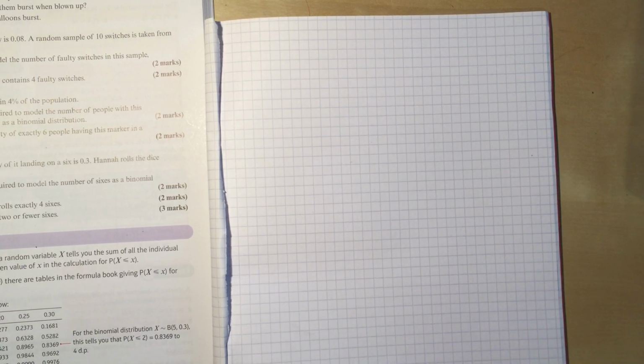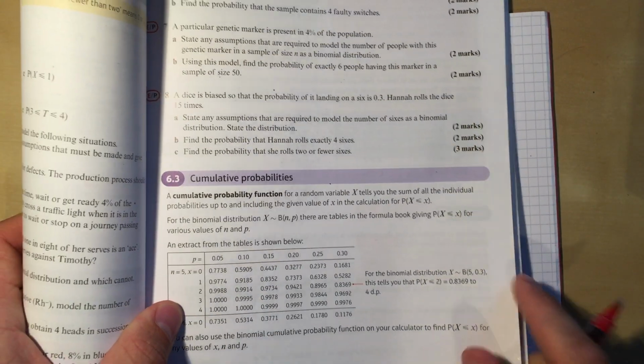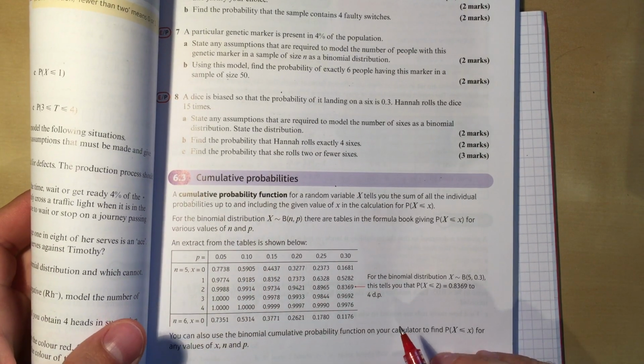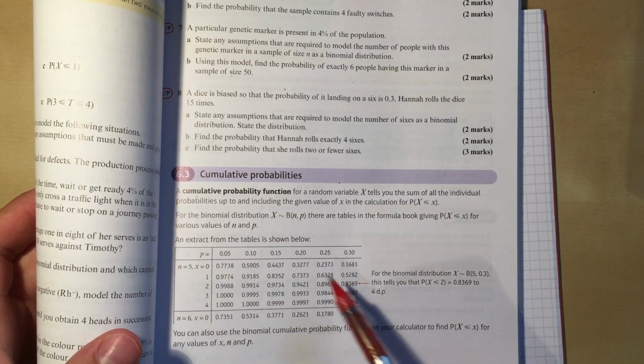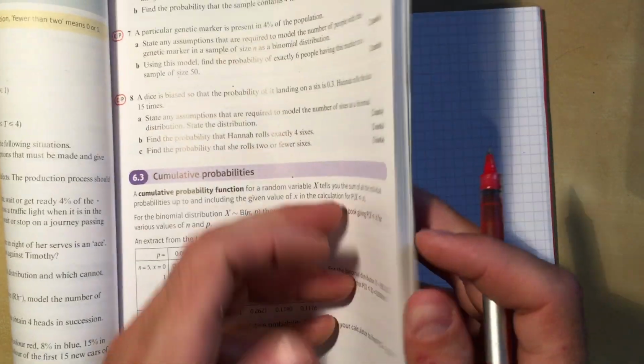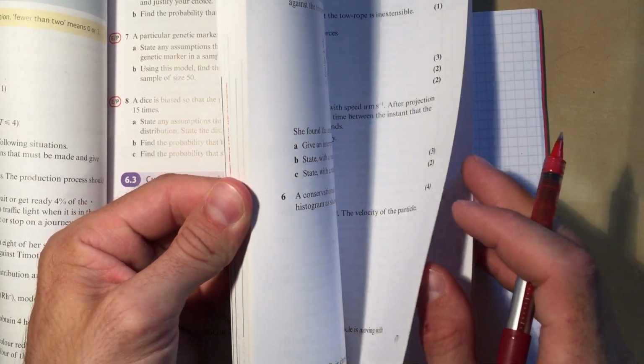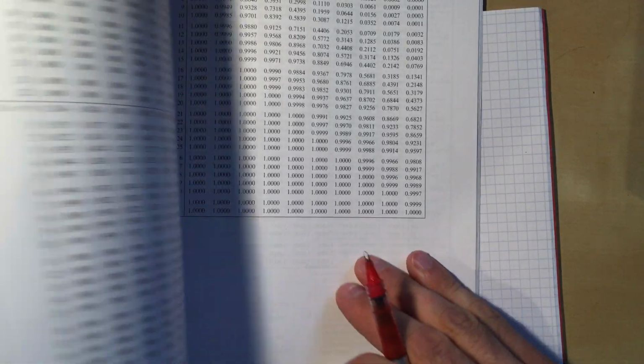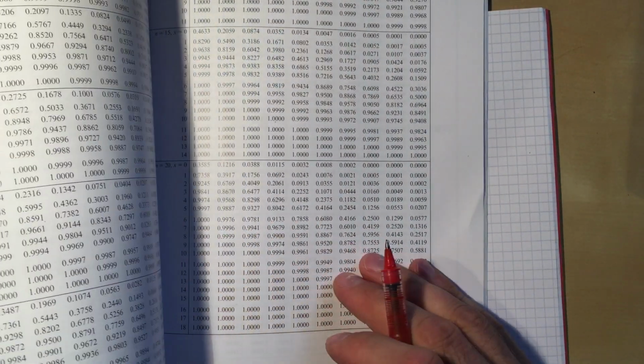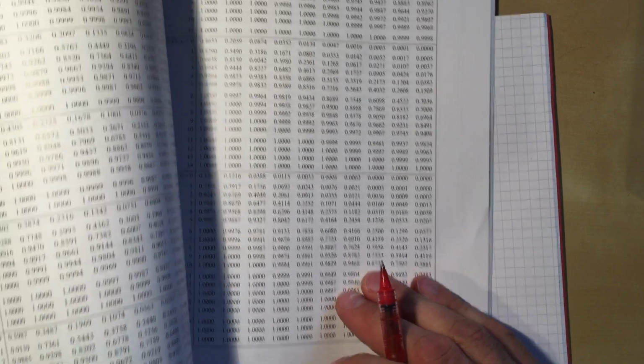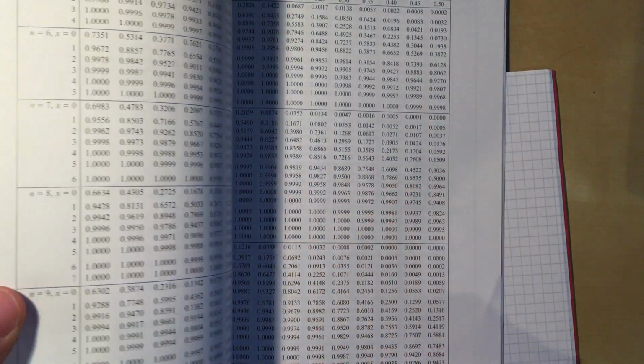So the last thing we have to cover on Chapter 6 is Section 6.3, talking about cumulative probabilities, the cumulative probability function, and cumulative probability tables, which you will find if you flick to the back of the book, just before the answers in the appendix. It's these tables that we're looking at here.